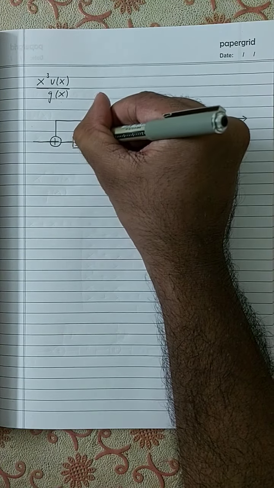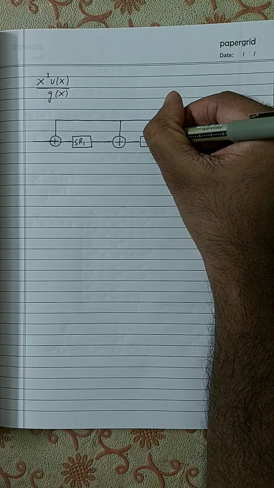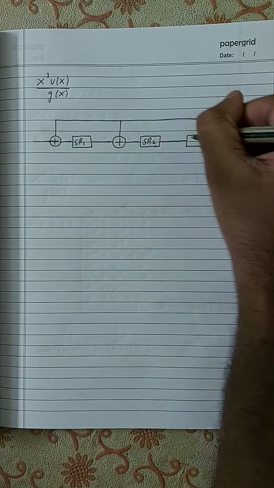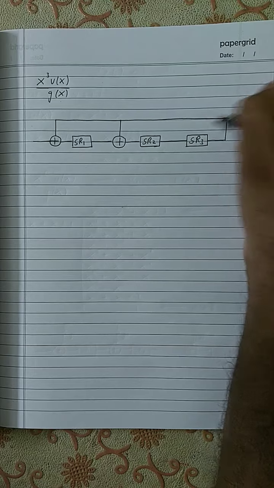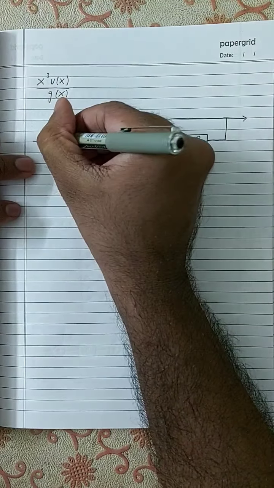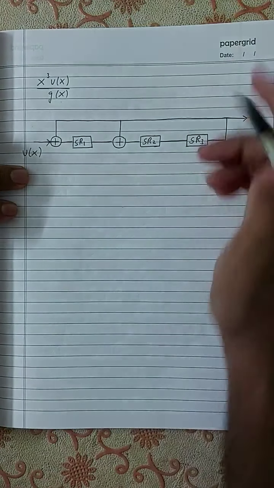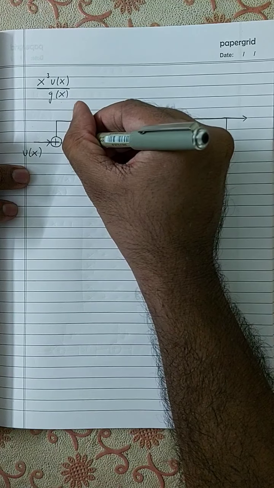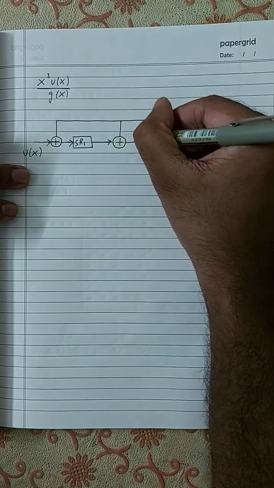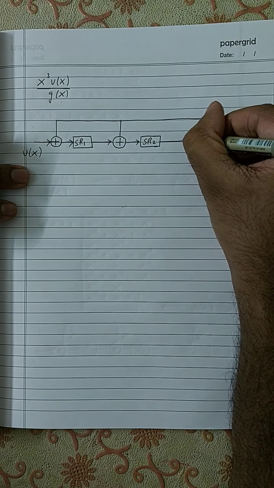This is SR1. This is SR2. And this is SR3. Okay, and here you will transmit your u of x, and here you will send these values over here. All these values you will send into the shift register.